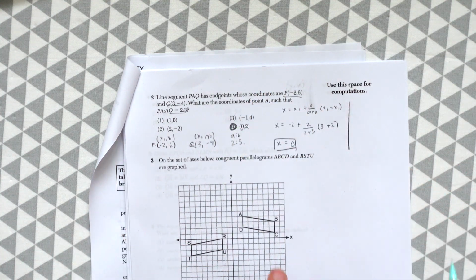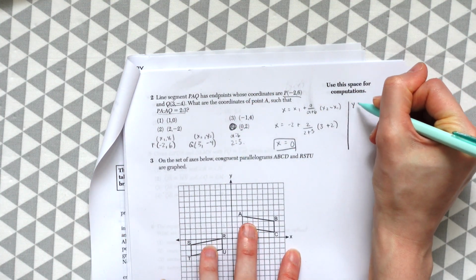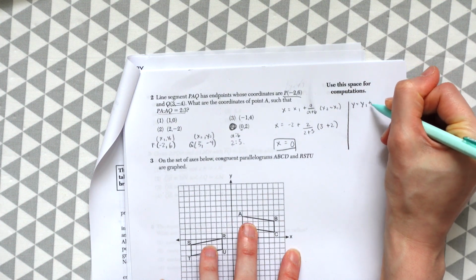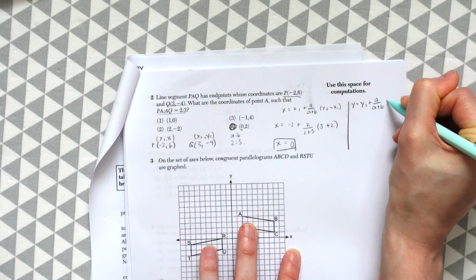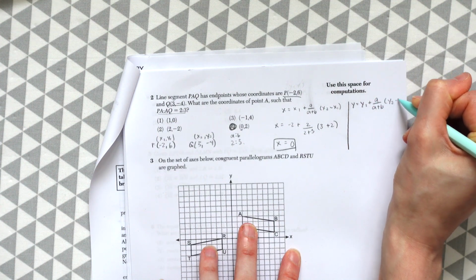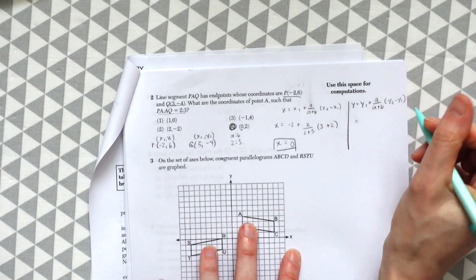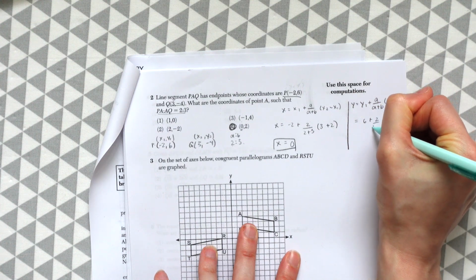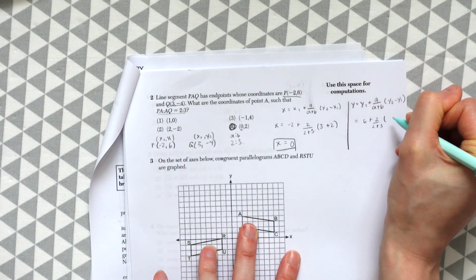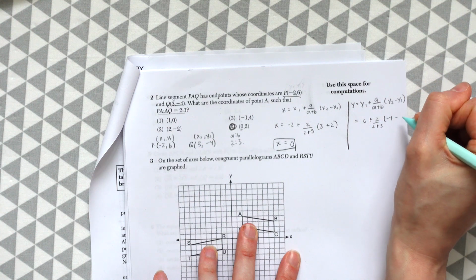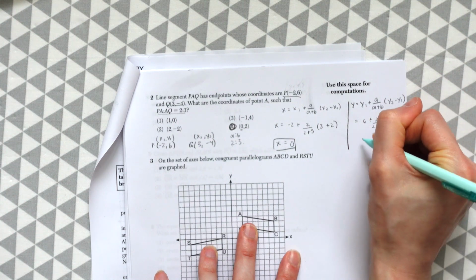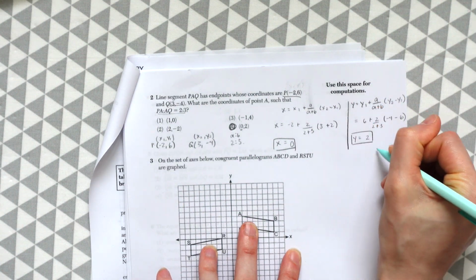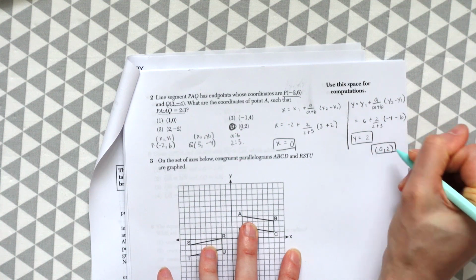But let's also do the y value for this. So we can see that it'll be equal to 2. So we have y is equal to y1 plus a over a plus b times y2 minus y1. And then we're just filling in that formula again. So we have y1 is 6, plus 2 over 2 plus 3, times 4 minus 6. And this all works out to y is equal to 2. So we get the coordinate point 0, 2, which is choice 4.